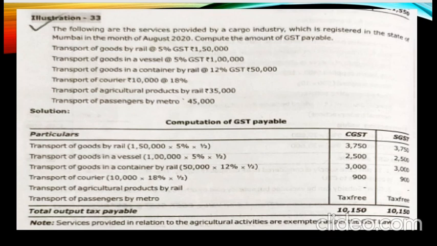Then transportation of goods in vessel at 5% GST of rupees 1 lakh. So now goods are being transferred in a vessel, which is 1 lakh into 5% into half, which is 2,500 and 2,500 for central and state. Next, transportation of goods in a container by rail at 12% on 50,000. So goods are transferred by rail here. So 50,000 into 12% into half of it, which is 3,000 for both central and state.